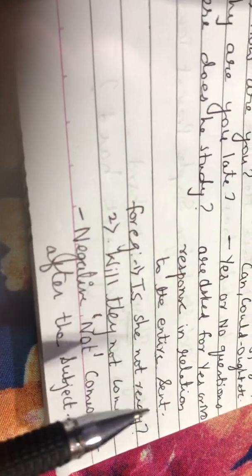Now let us see examples of yes or no questions. For example, is she not ready? Question mark. Second, will they not come? Question mark. See, here is is an auxiliary verb. Here will is an auxiliary verb.